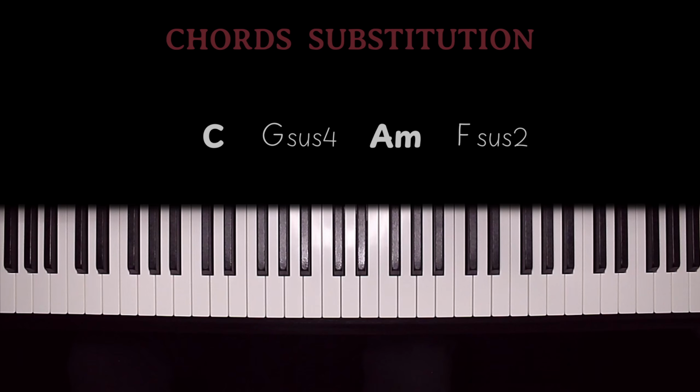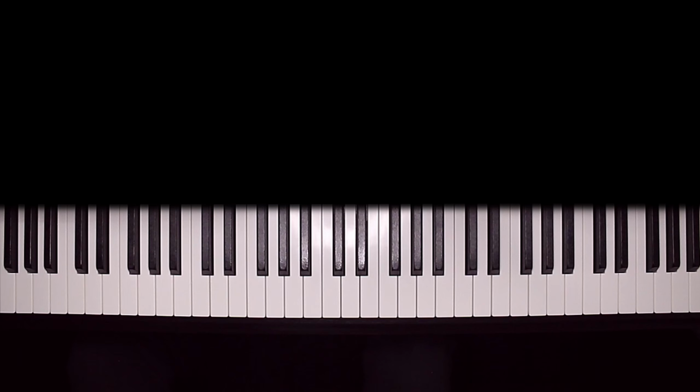Now, notice we don't resolve a G sus4 chord. Instead, we move to A minor. And by not resolving sus chords, we add a different flavor to the chord progression. So, whenever you play a chord progression, try to substitute any major or minor chord with either a sus2 or sus4 and just see how it sounds. Experiment a little and have some fun with it.